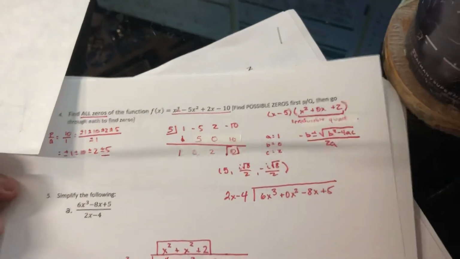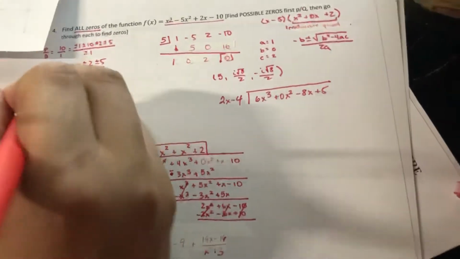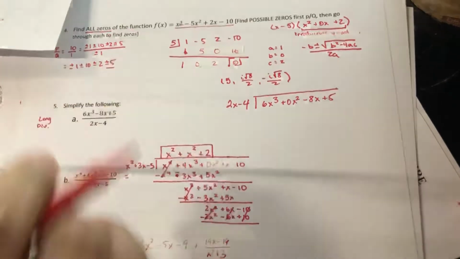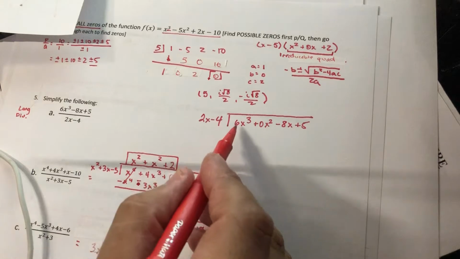Okay. Now, next ones. So I'm going to go through these kind of fast. Simplify the following. This is telling you to use long division. So if you see simplify the following, you have to use long division. Okay, that's what it's asking you to do. So I'm going to go through a long division problem with you.